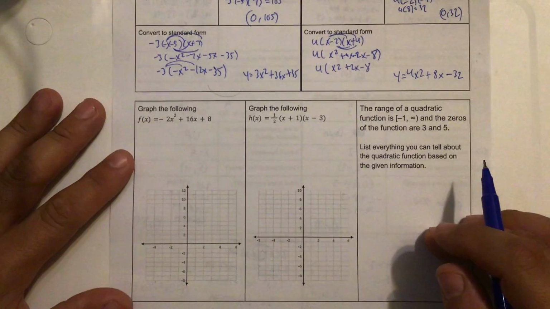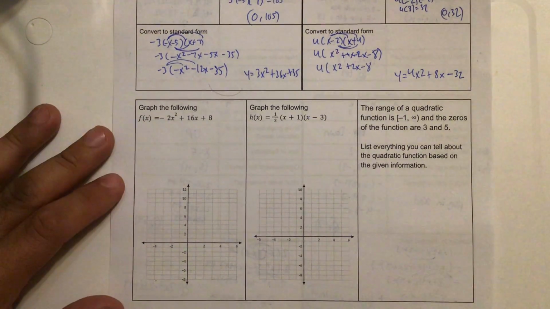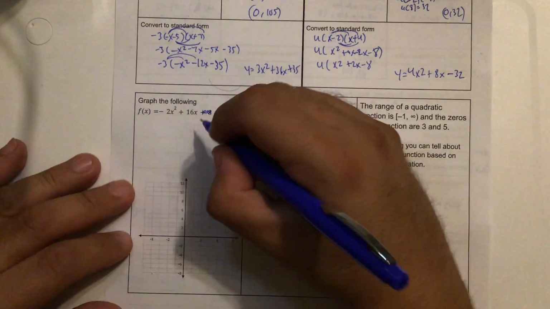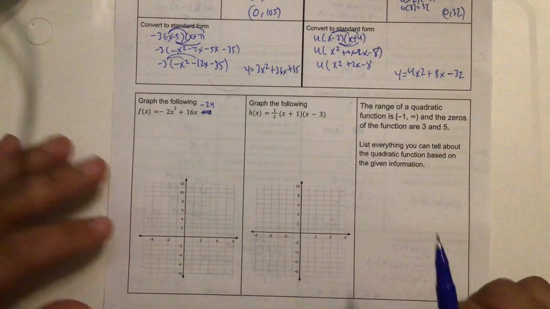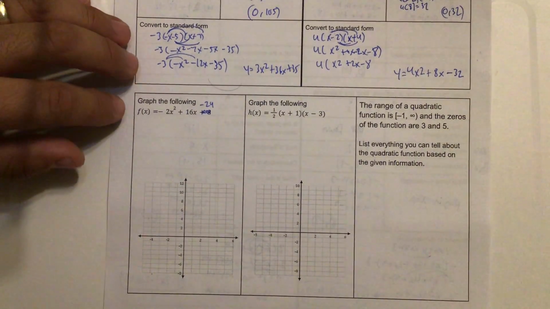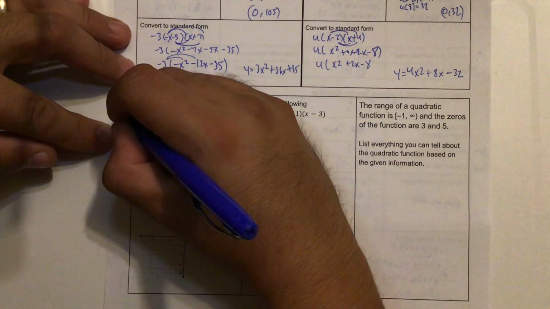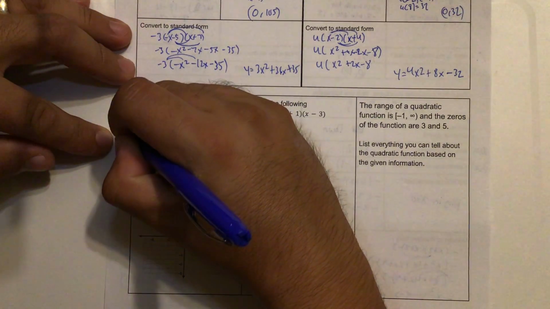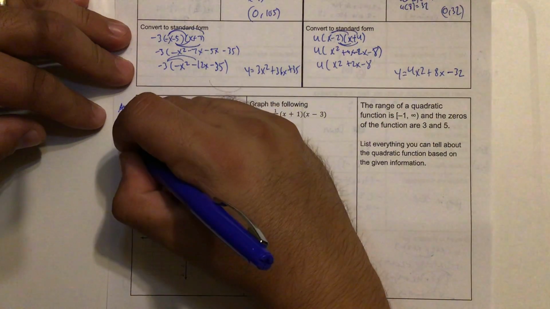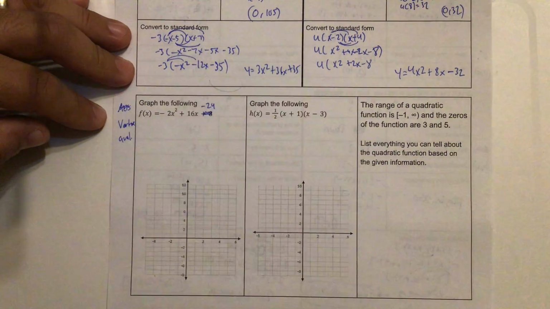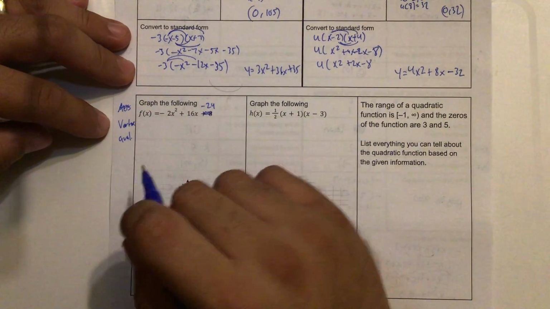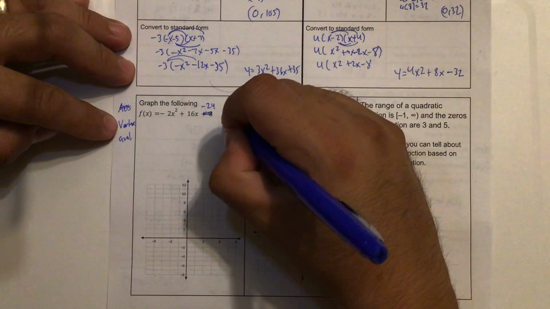All right, now to the last two problems. This 8 right here, change it to a minus 24. All right. That'll help the graph to come out nicer. So for this one here, in order to graph this, you need the axis of symmetry and the vertex, and the a value. So in order to find the a value, you got to find the axis of symmetry, then the vertex, and then the a value. So the a value is pretty easy. A equals negative 2.